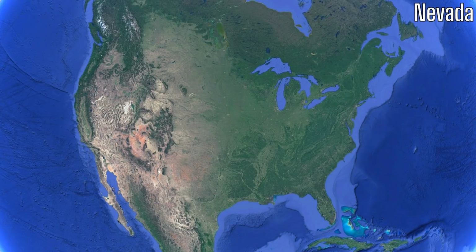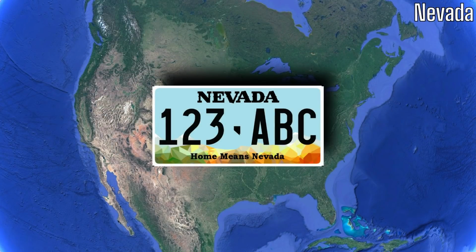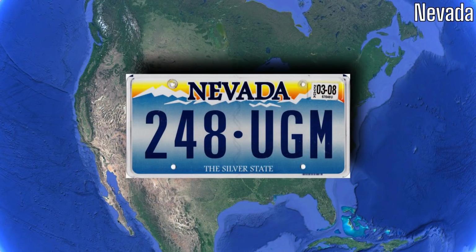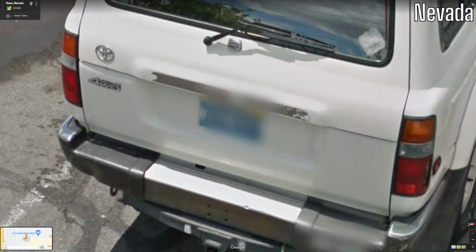Nevada also has two common plates, but they're rather similar. The current one has a pale blue sky with colorful mountains at the bottom, and looks like this when blurred. The older plate is also mostly blue, but has a yellow sky at the top, and looks like this blurred out.